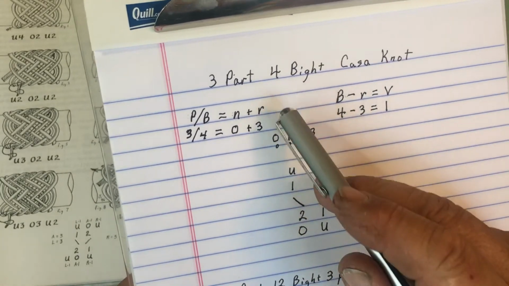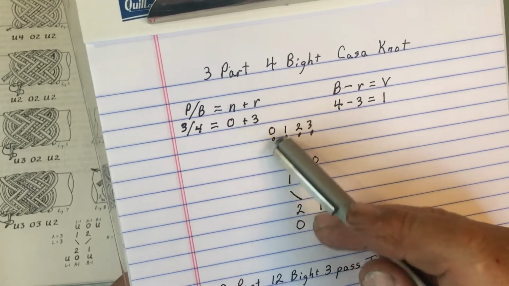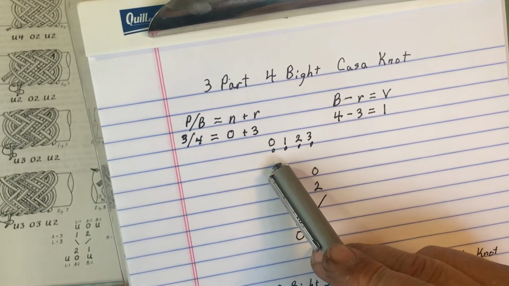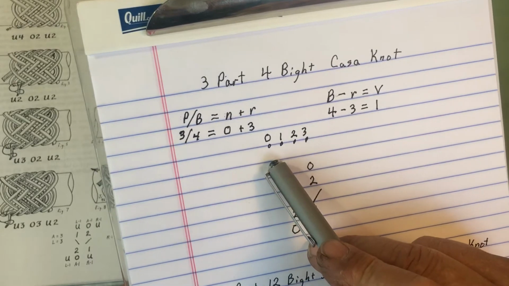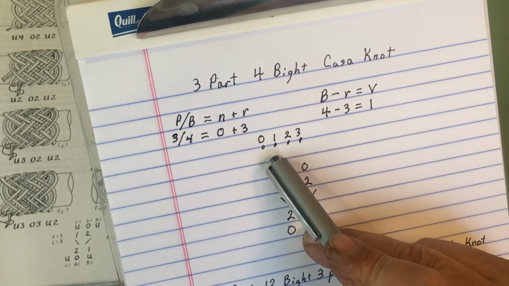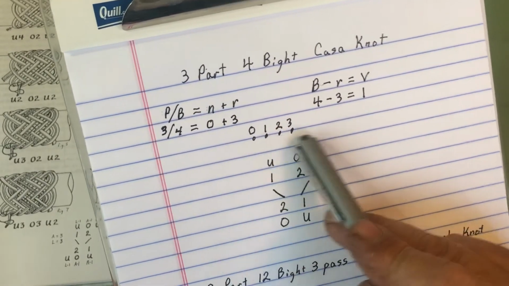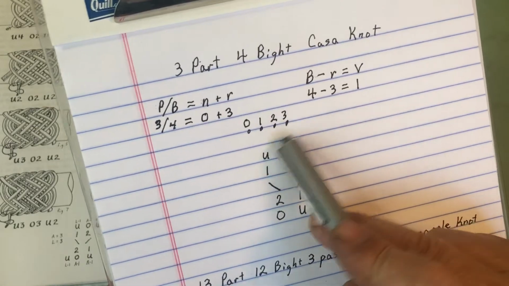We mark off dots for the number of bights, 1, 2, 3, 4. We place a 0 over the left-hand dot, and we count our count value over. So it's 1, and we put a 1. 1, we put a 2. 1, we put a 3. And that fills off all of our dots.